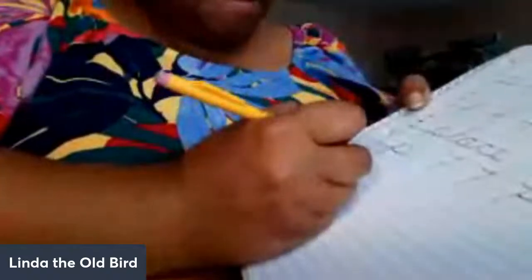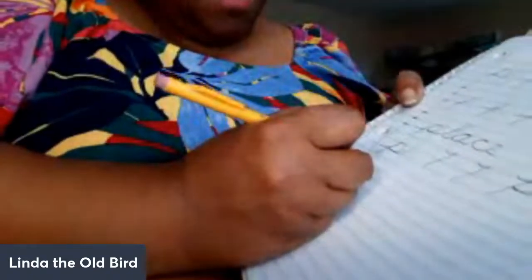Let's see. Smile, down, capital P, E, T, E. Not the prettiest, but my cousin's name is Pete. Smile, down. There you go. Make it easy on yourself.